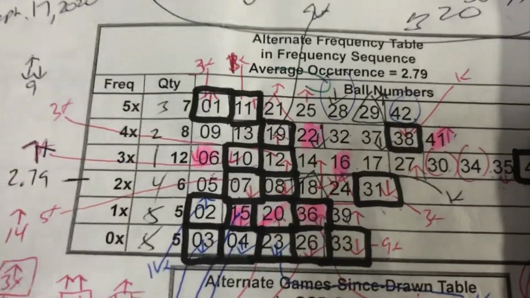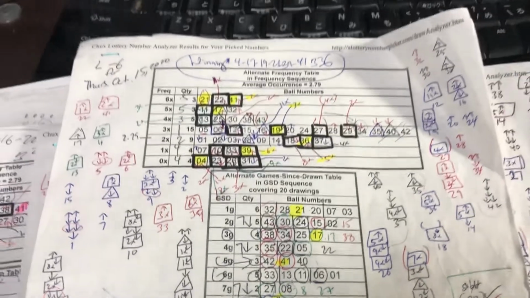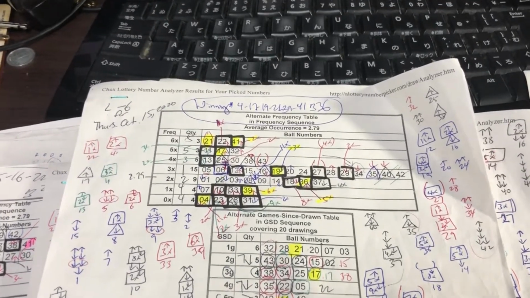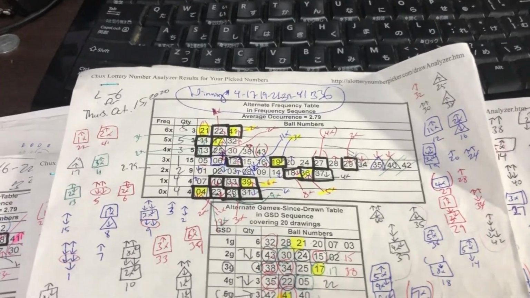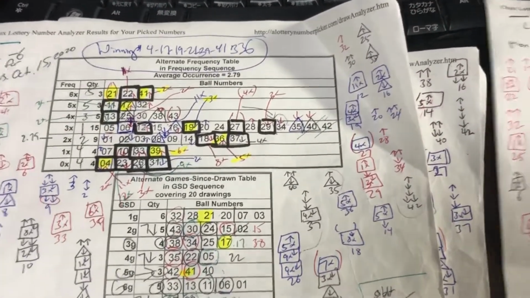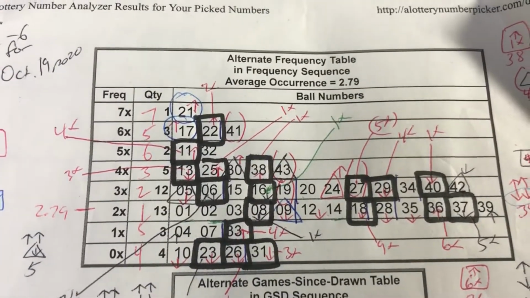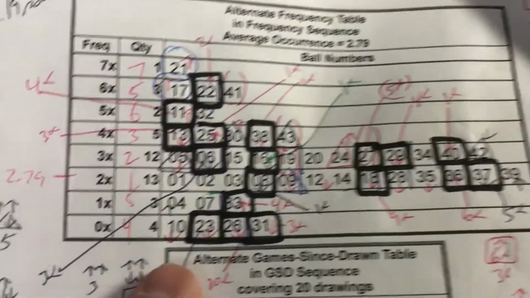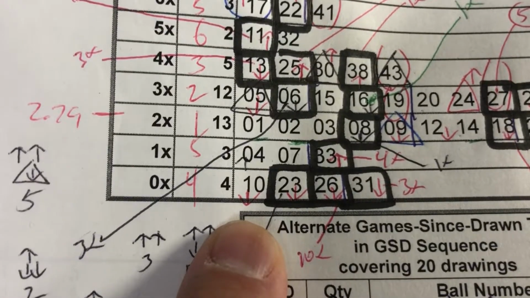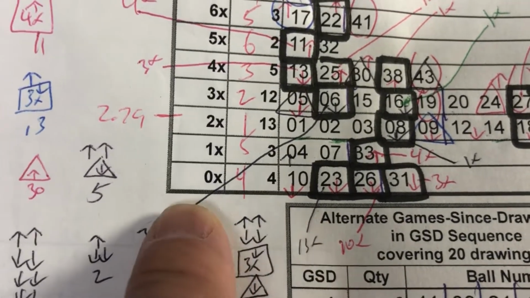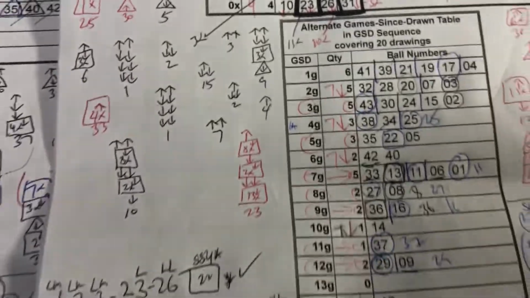So this is my thinking. I think I'm just going to talk about arrows going down without a box in this video. So for today's draw, this is what I've got for numbers going down with arrows. Number 10 has an arrow going down on the first tier, 0x.